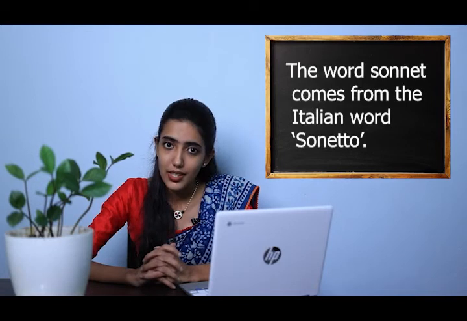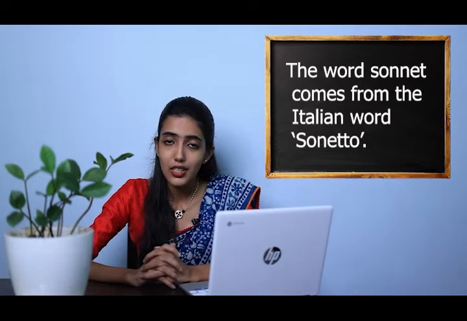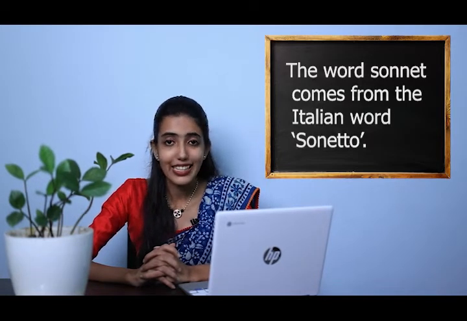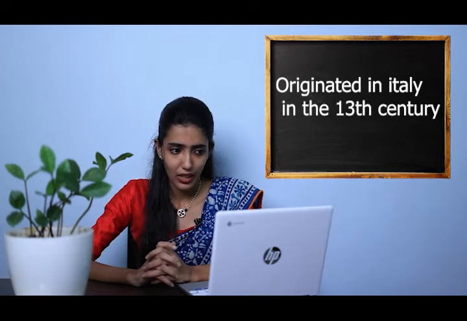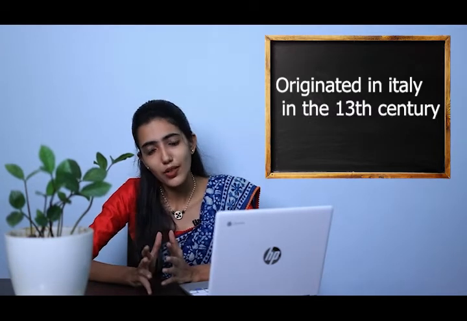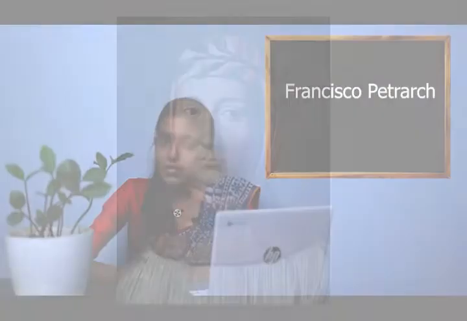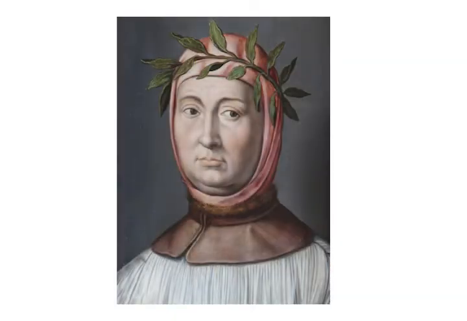The word sonnet is taken from an Italian word sonetto, which means little song. So the poetic form sonnet actually originated in Italy in the 13th century. The first person who popularized this poetic form was the poet Francesco Petrarch. He published his sonnet sequence in his sonnet collection Canzoniere.